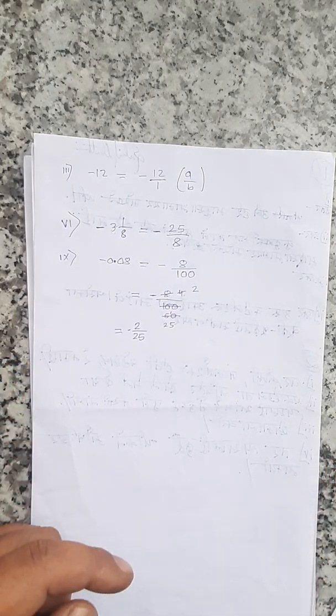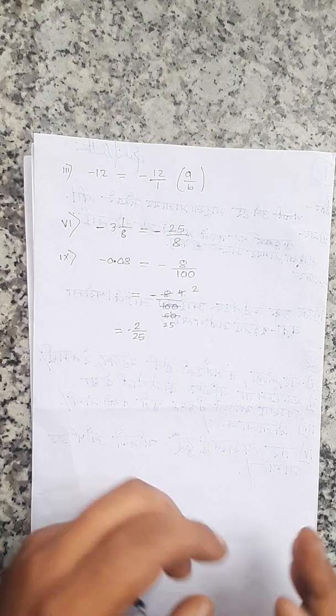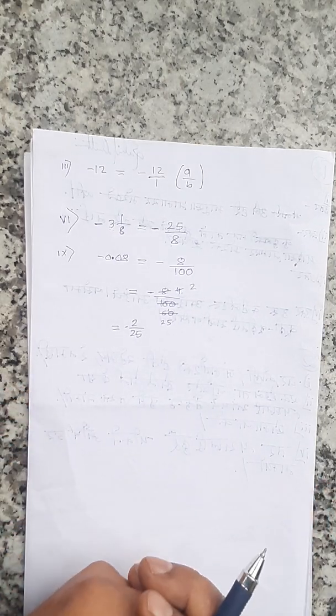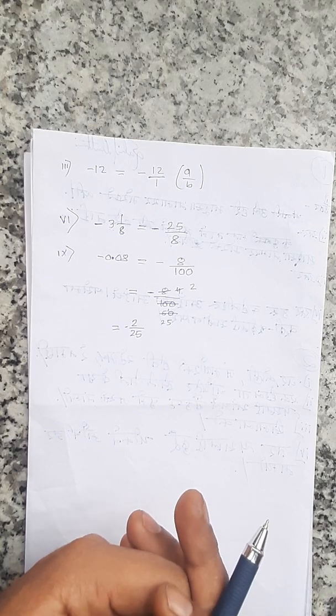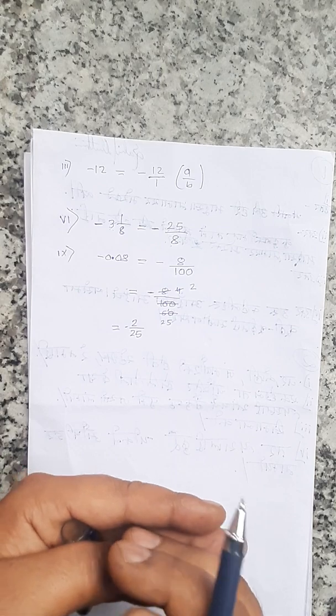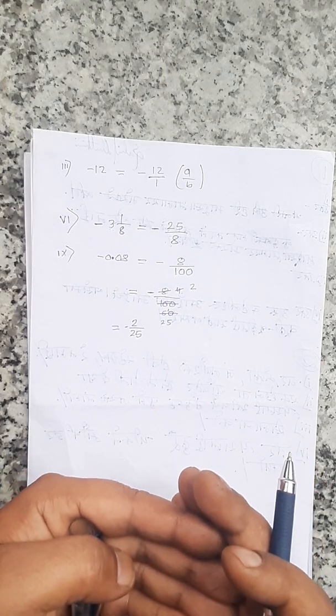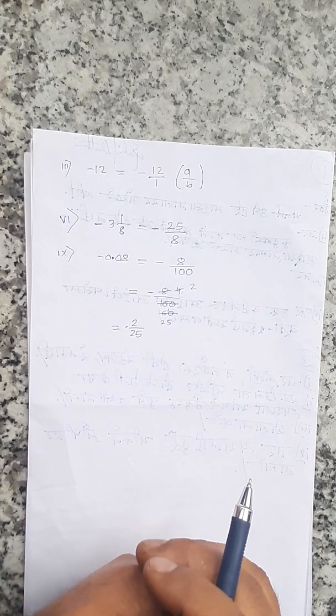Now question number 2. According to your textbook, the question asks to write the following rational number in standard form. Standard form means if there is any common factor between numerator and denominator, please cancel by their common factors, and whatever final number is left, that is called standard form.